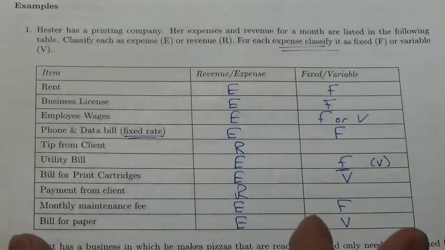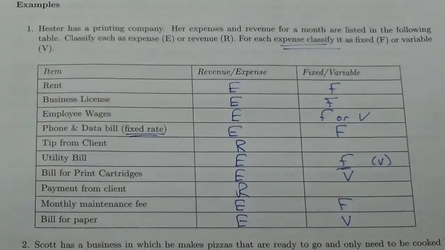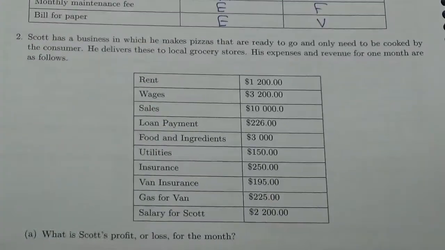And I hope that maybe gives you a little bit of clarity or gives you some guidelines for how to think through questions like that. Okay, let's take a look at another question here.